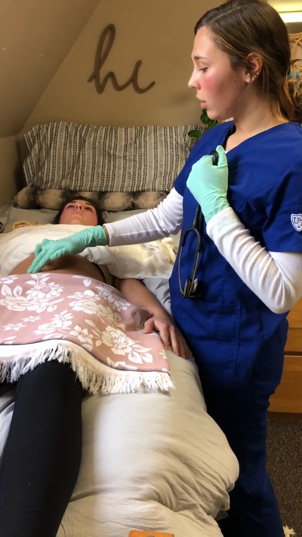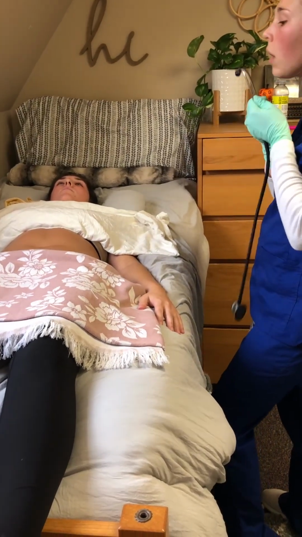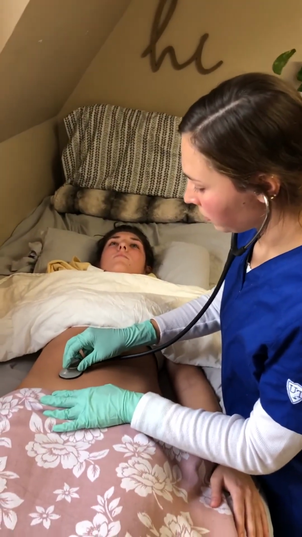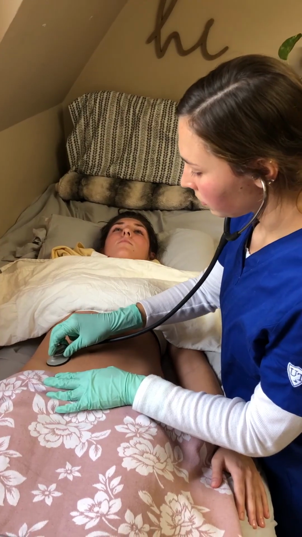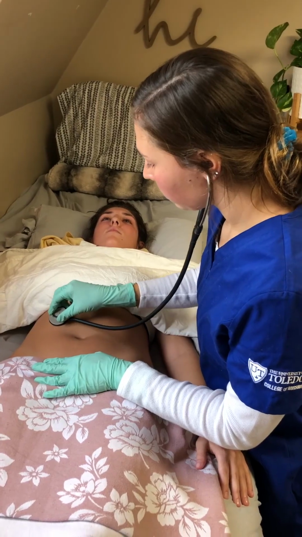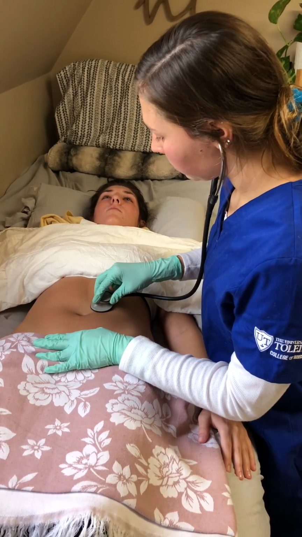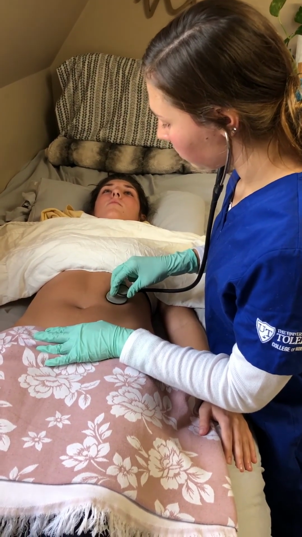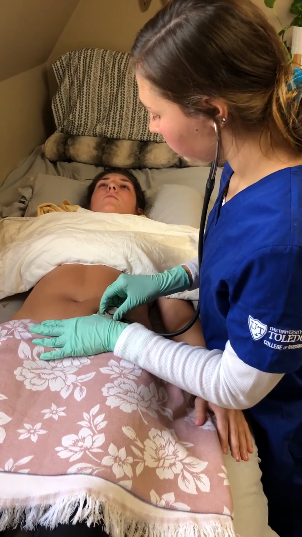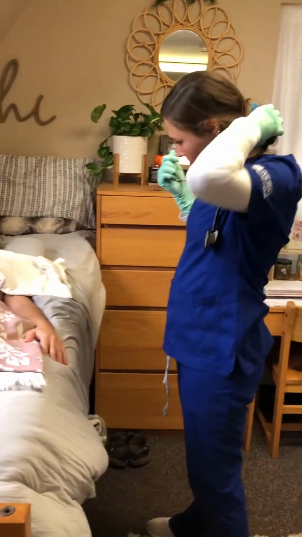So I'm going to start from the right lower quadrant and work my way clockwise. Her bowel sounds are about 8 to 10 per minute.